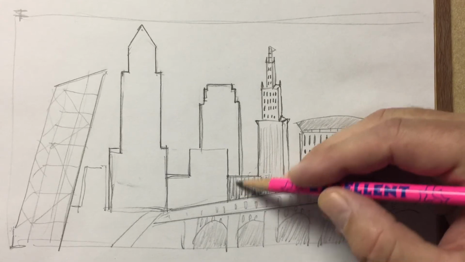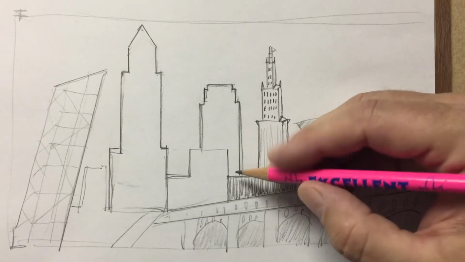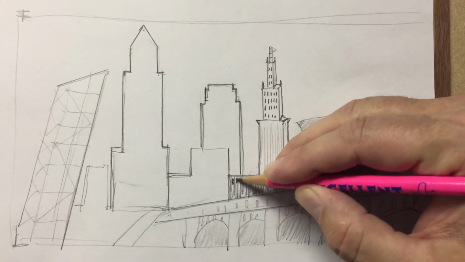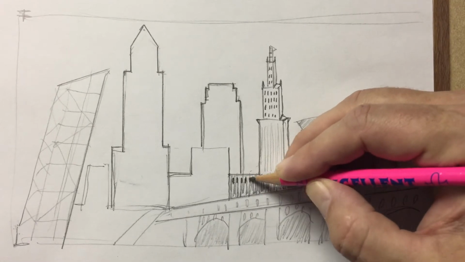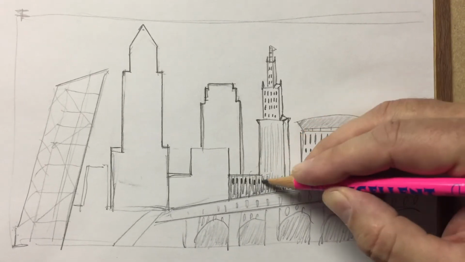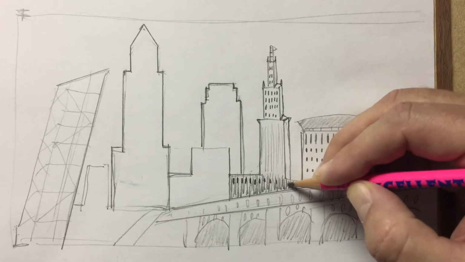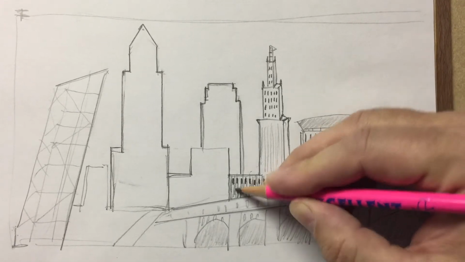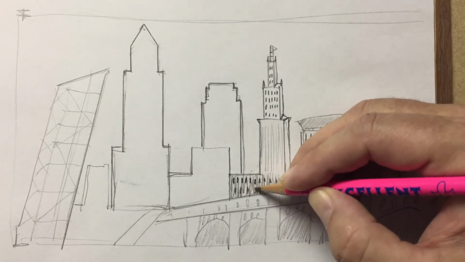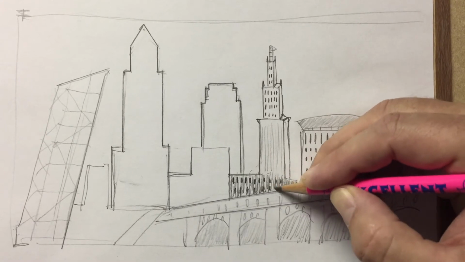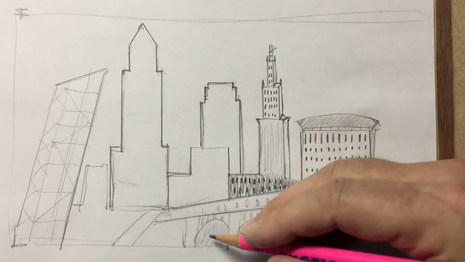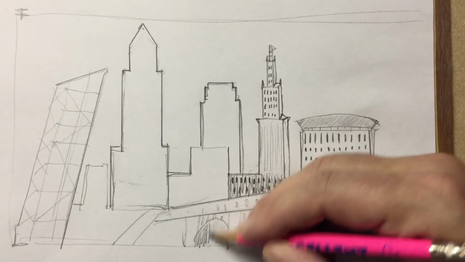And so, even on this darker building, we need to add windows. The area under the bridge that I've already shaded, I want to make darker as well.